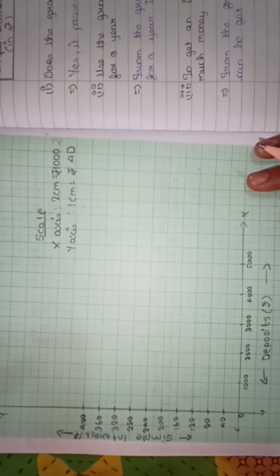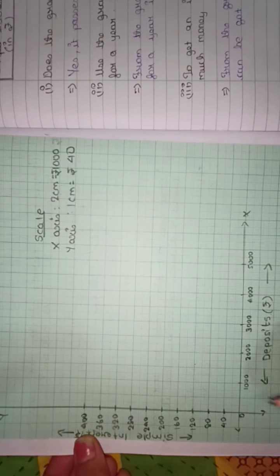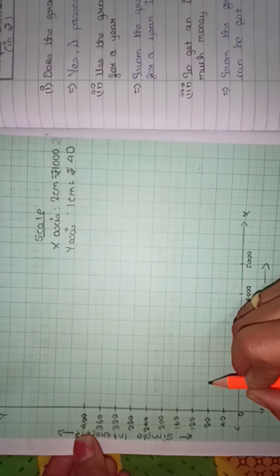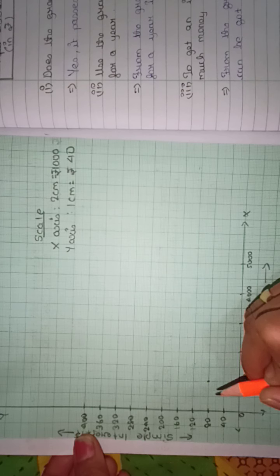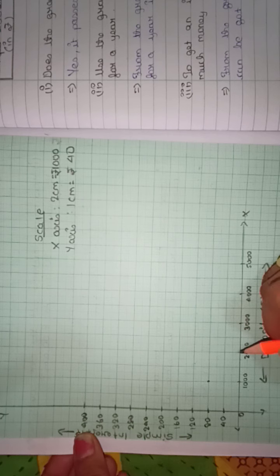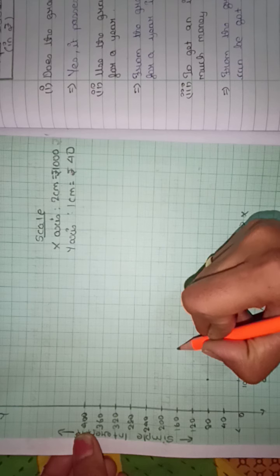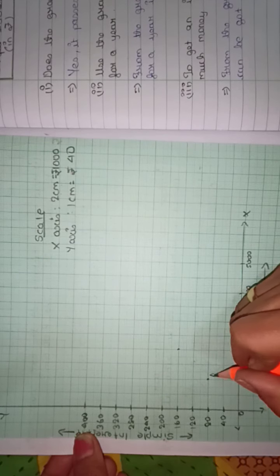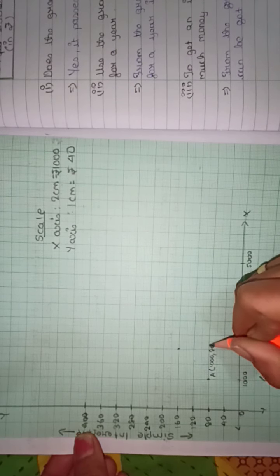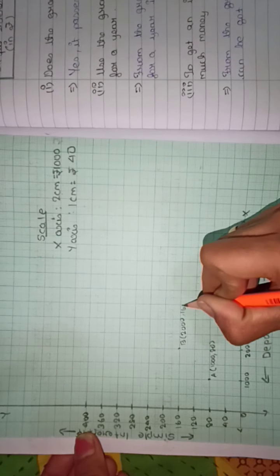Now let's start plotting. First is (1000, 80). So first we will plot 1000 on the x-axis, here it is, and 80 on the y-axis, that will be here. So we will plot the point here. Now (2000, 160). This is 2000 on the x-axis and 160 on the y-axis. So 160 is going here. So here we will plot. We have to also write the points, here A is (1000, 80), and here B is (2000, 160).